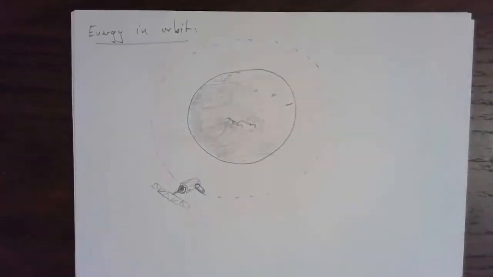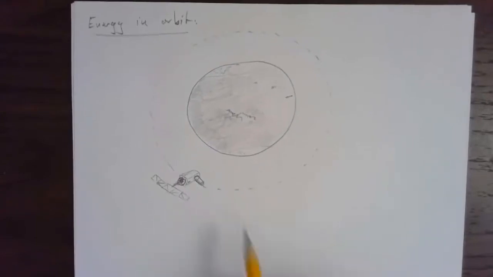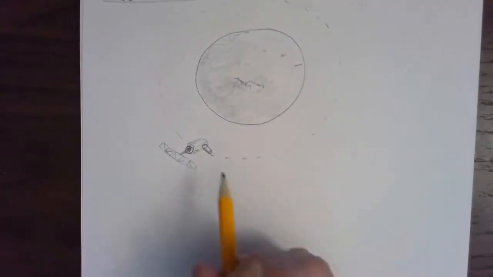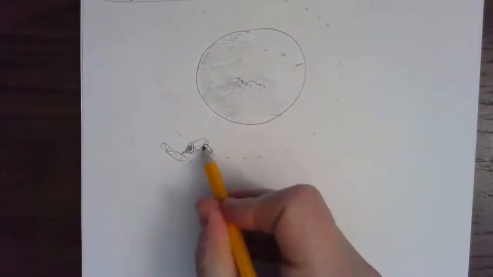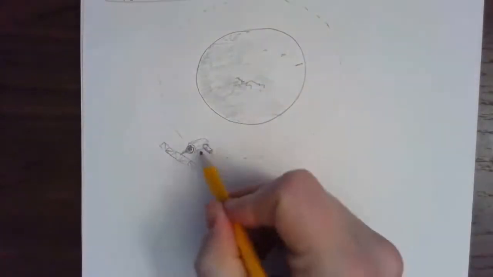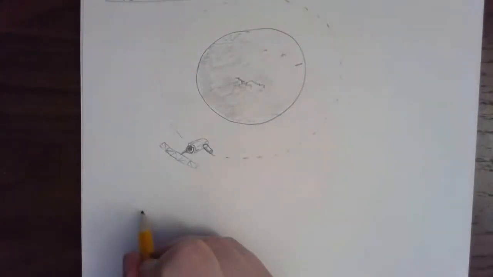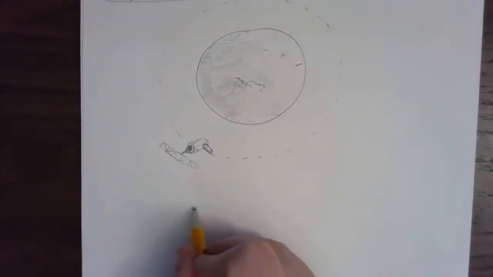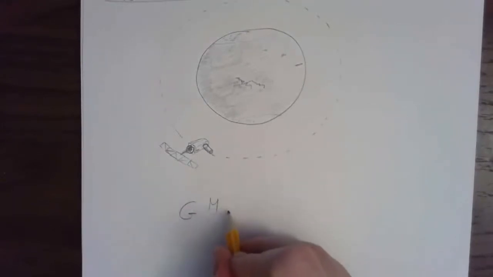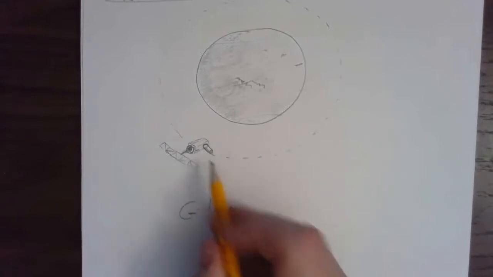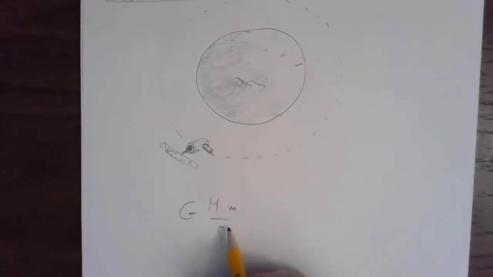I want to find a relationship between the kinetic energy and the gravitational potential energy. So here's what I know. The force on this thing, because it's going in a circle, is going to be towards the center, and it's the gravitational attraction of Mars. So I can write down right away G M, that's the planet, times the mass of the little thing, m, divided by r squared.